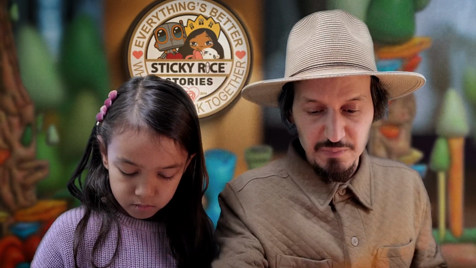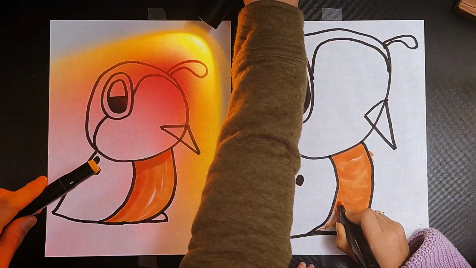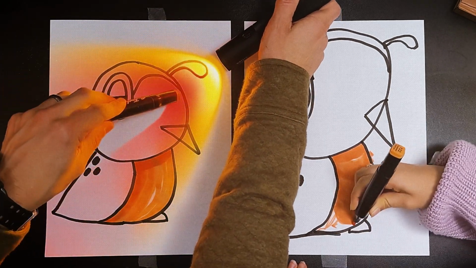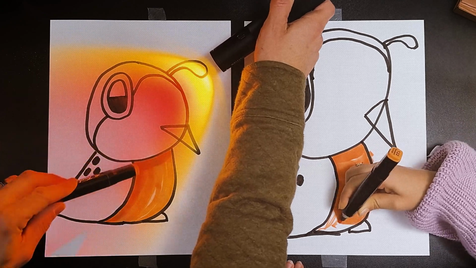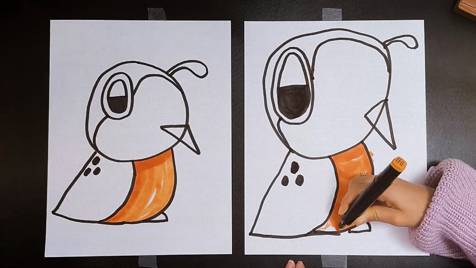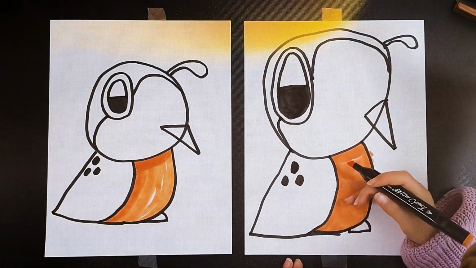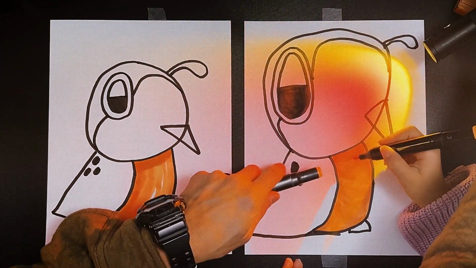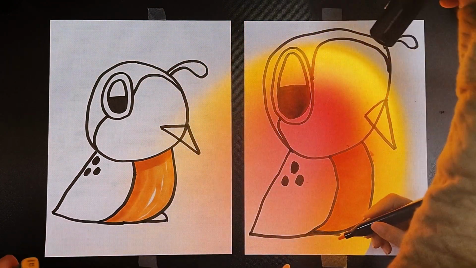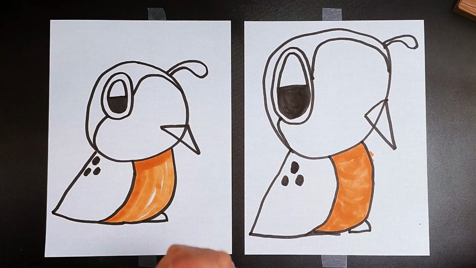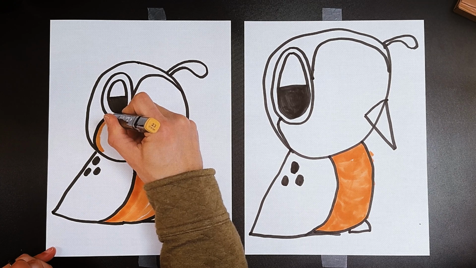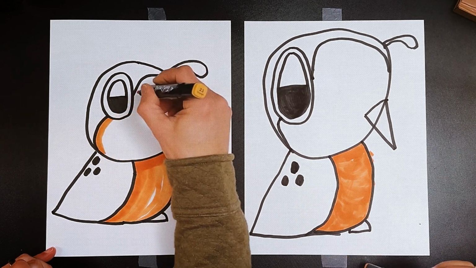So imagine on this piece of paper, here's the sun, and it's hitting like right here. So all of this is going to be light, and then back here is going to be darker. That's how you create shade. So for Poetica's, the sun would be here, and then she'll have darker spots along the edges. And then I'm going to just follow the line of this right here and color that orange.